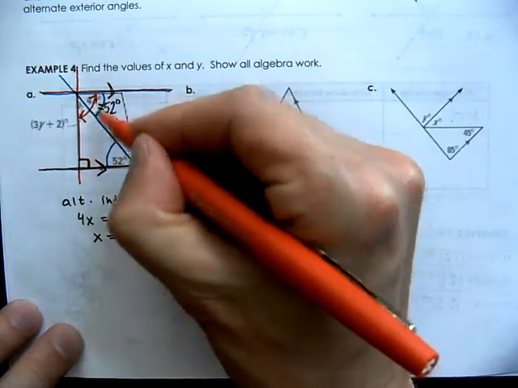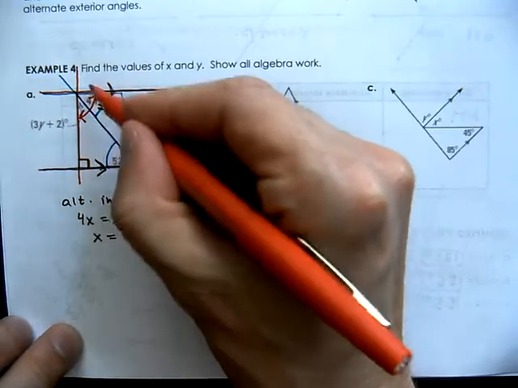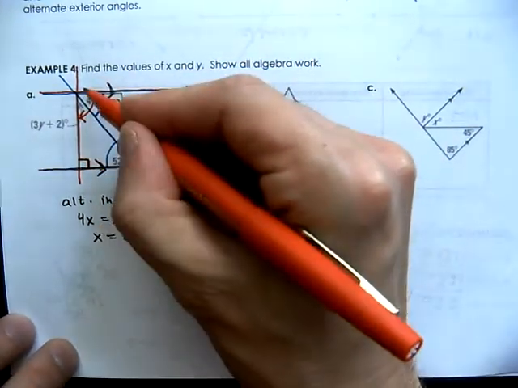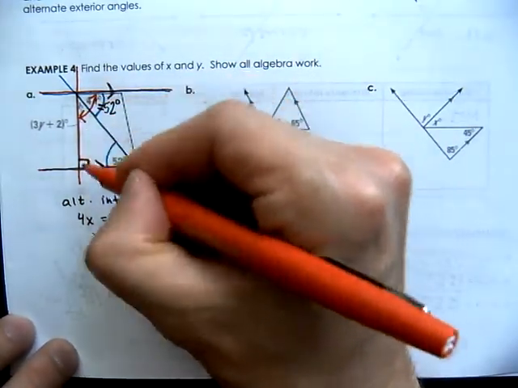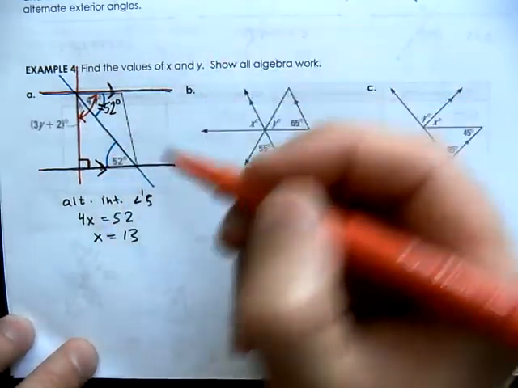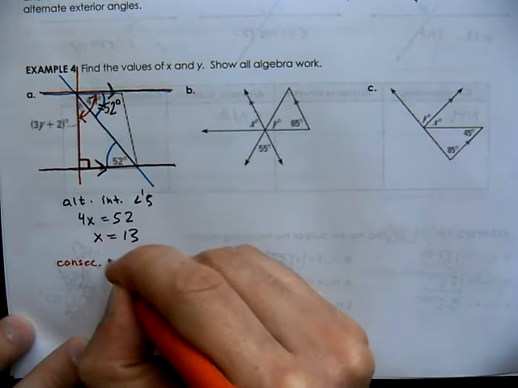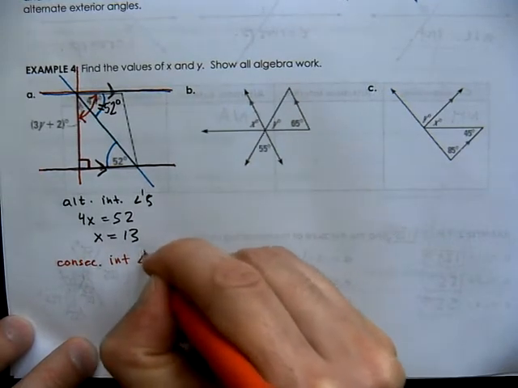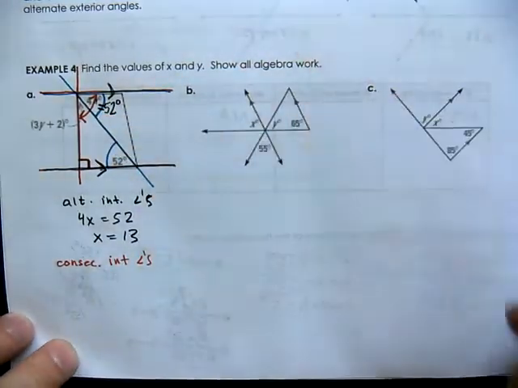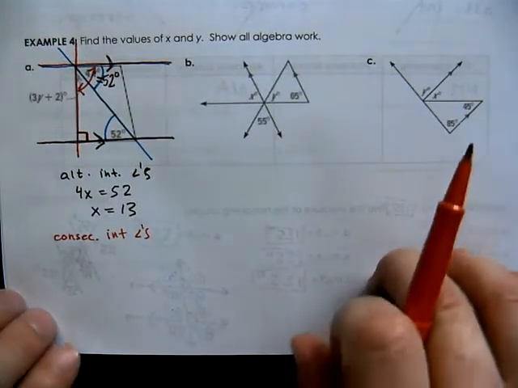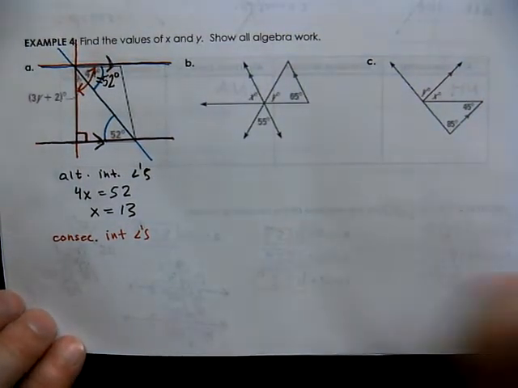So then we want to identify what's the angle pair on the left-hand side of the diagram. They're both interior angles, and they're both on the right side of the transversal. So that makes these consecutive interior angles. And we learned that consecutive interior angles are supplementary, so we will add them up to 180 degrees.